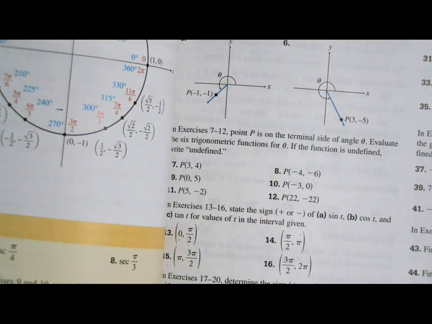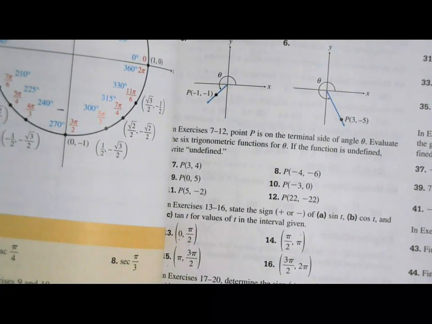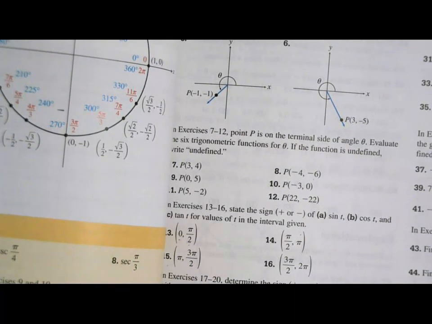Yeah, it's the same type of problem. The only difference is they didn't give you a picture. You're going to have to draw your own picture.